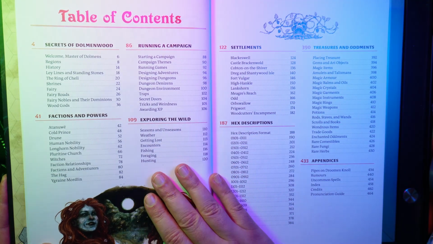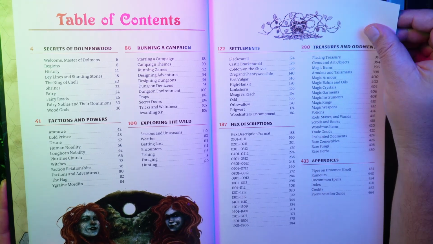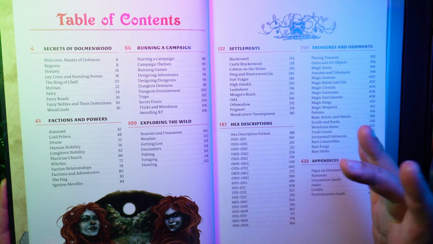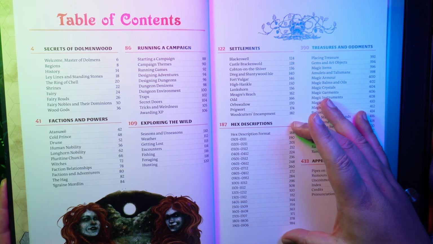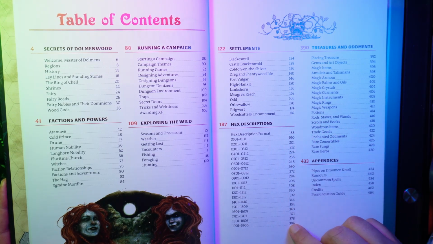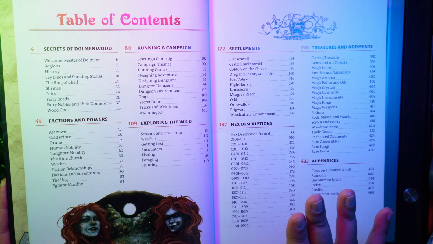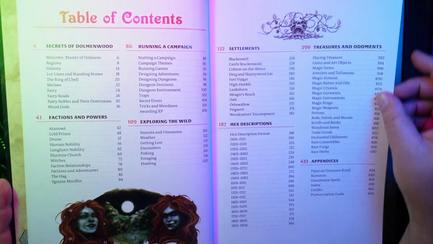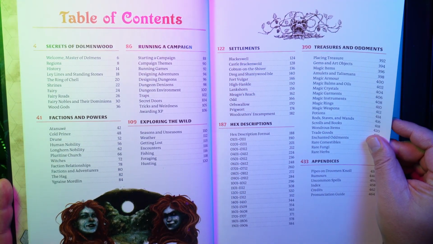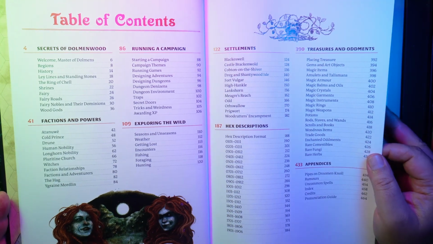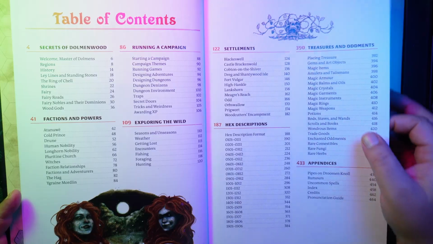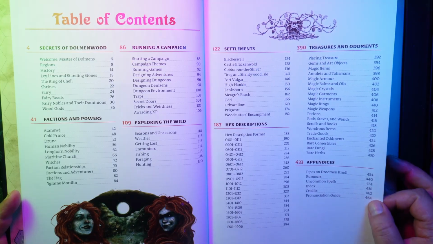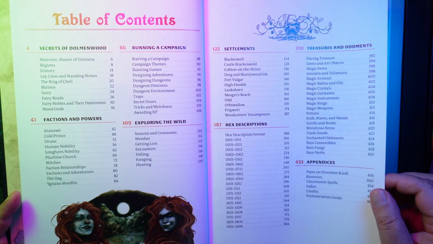Then it talks about Exploring the Wilds. These are your procedures for exploring the wilderness. You've got your Settlements section here that goes over the different settlements in the adventure. The vast majority of this book is taken up by the hex descriptions, starting on page 188 and ending 200 pages later. It goes over every single hex on this map, I think at least one page per hex, and I'll show you the layout for that. It's pretty stellar. And then you've got your Treasures and Oddments starting on page 390, going for another 40 pages. And then you've got appendices, including an adventure, The Pipes on Drune Knoll.